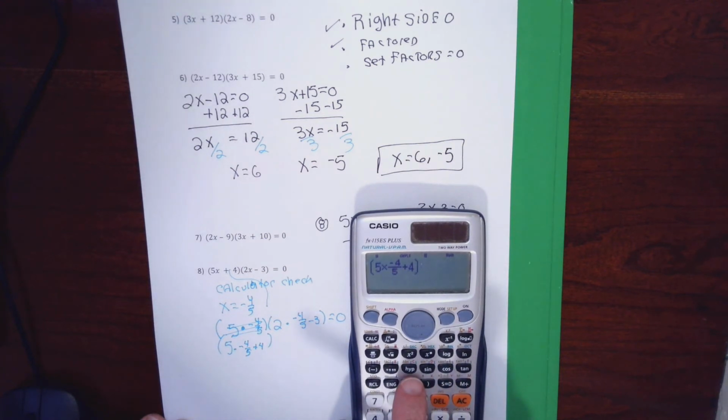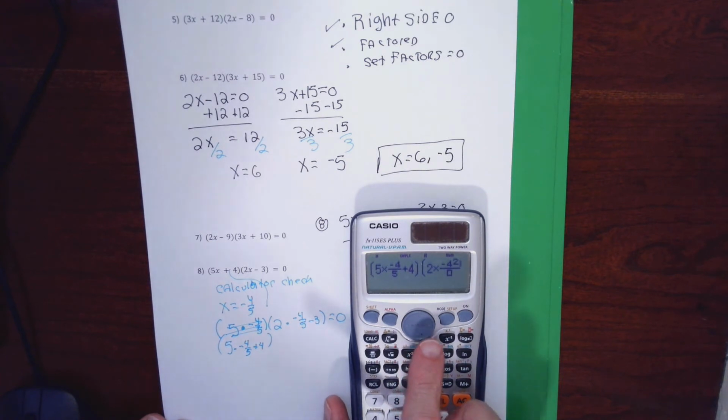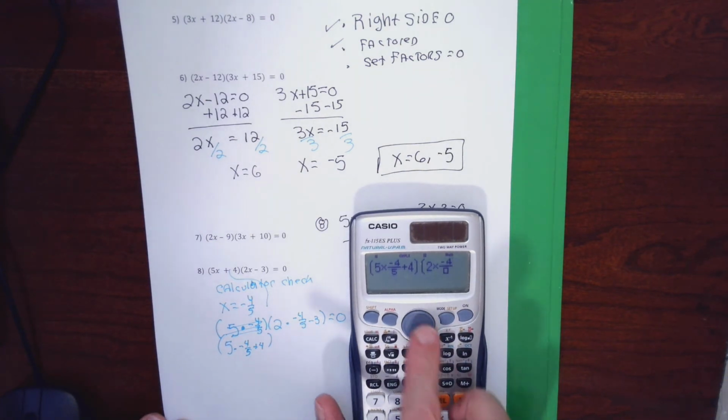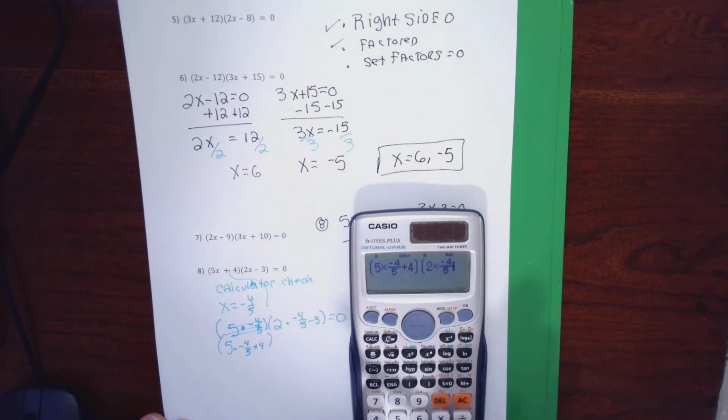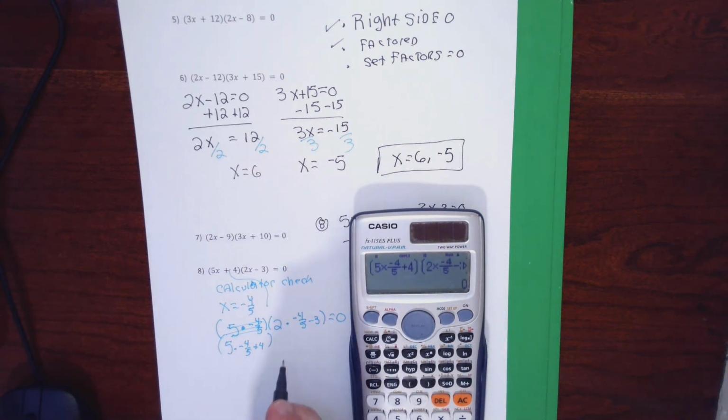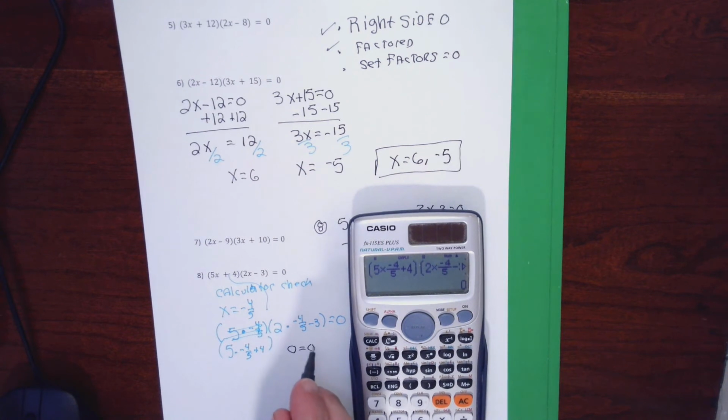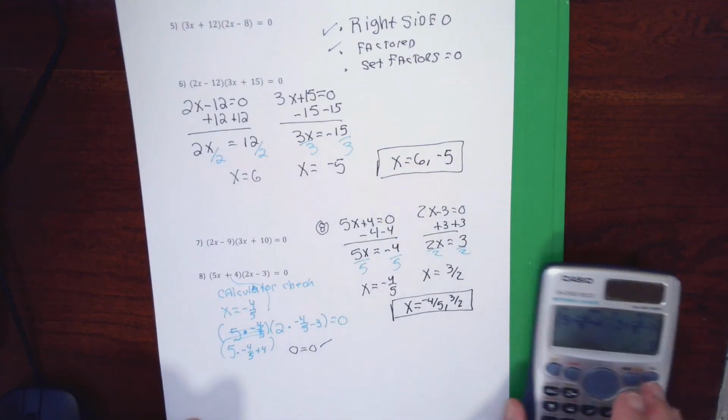Second parentheses, 2 times fraction negative 4 over 5 minus 3. When I hit equals, if I don't get 0, it either means I made a math error or a calculator error, and I'll have to figure out which. If I get 0, it works. So I know that negative 4/5 is a solution because it checks.